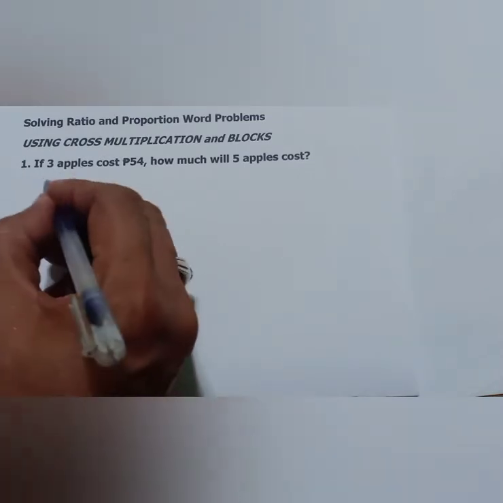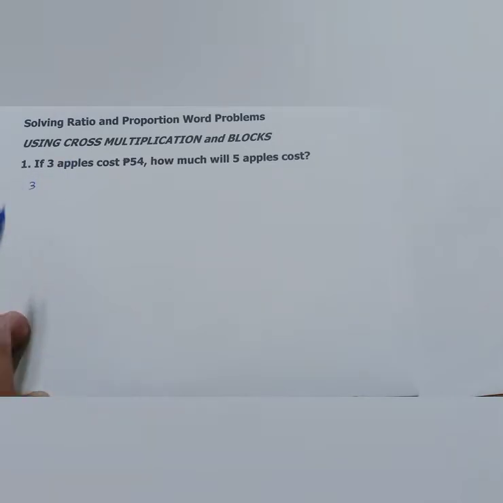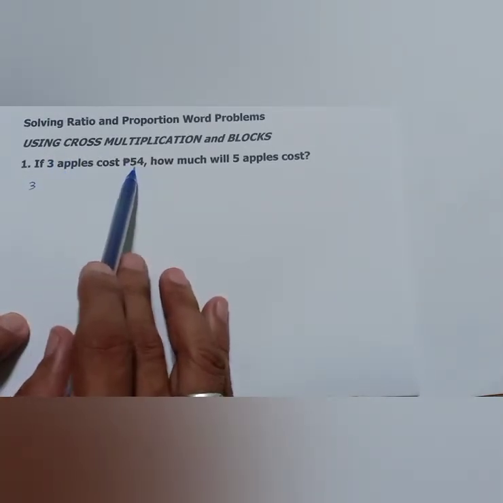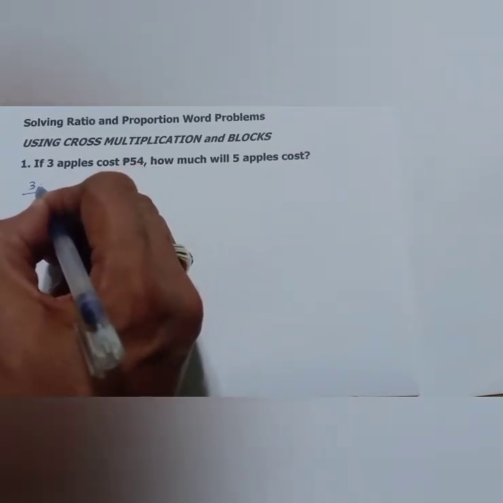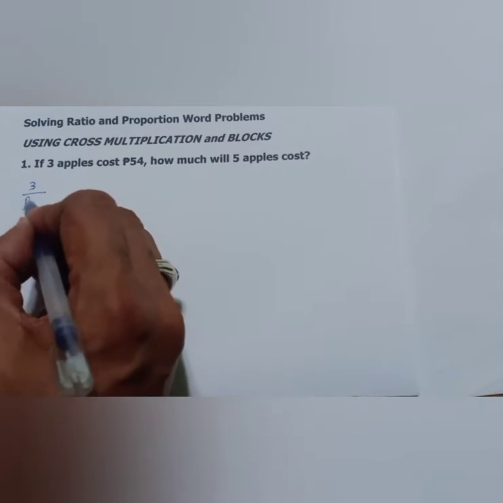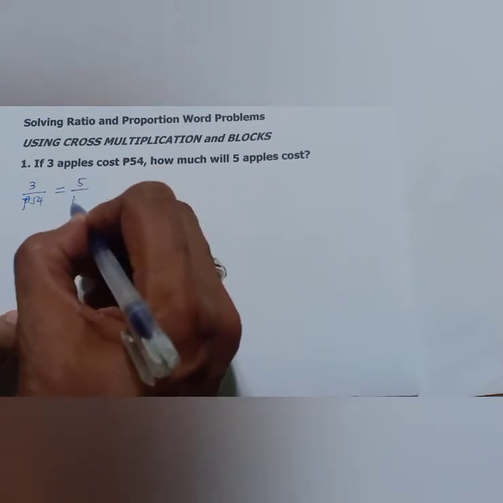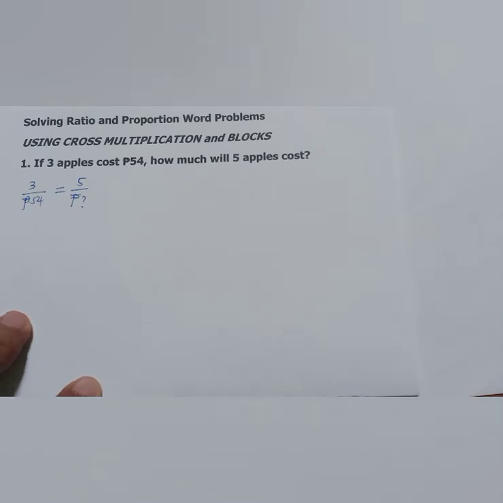So here we have 3. By the way, here there are two quantities being compared, which is the number of apples to the amounts, okay? So if you buy 3 apples, the cost is 54 pesos. What about if you buy 5 apples? So how much will it cost? So this is how you set up the proportion or the ratios, okay?